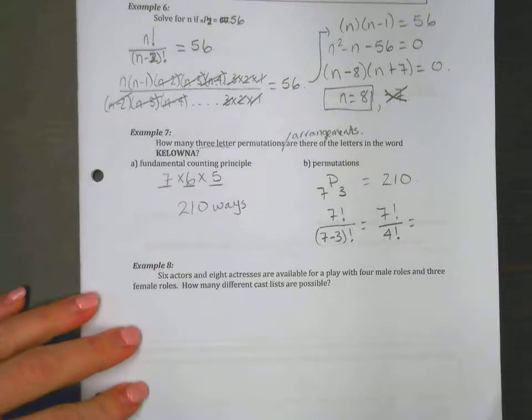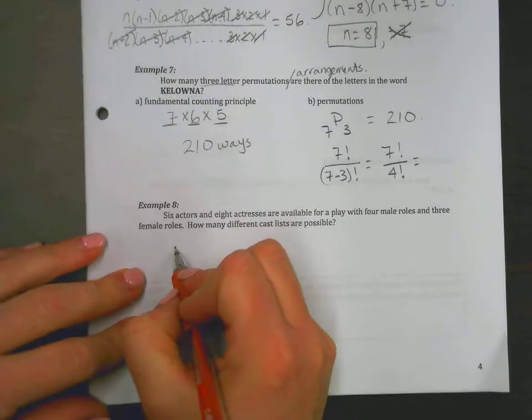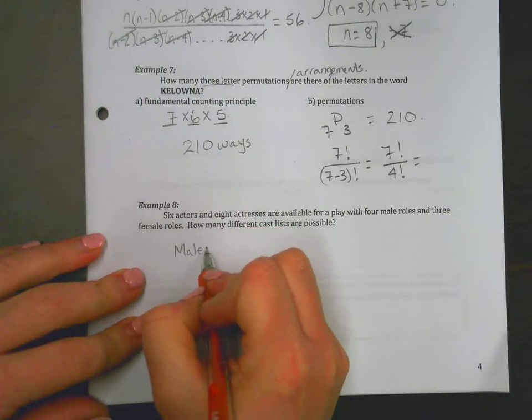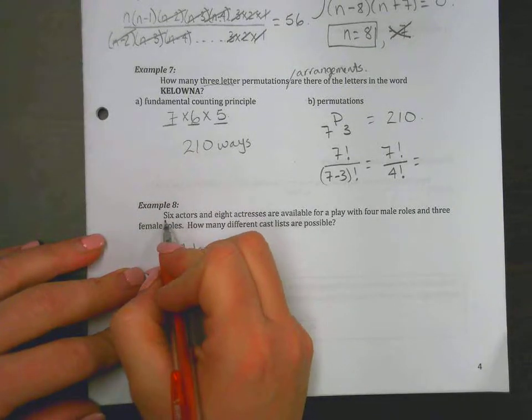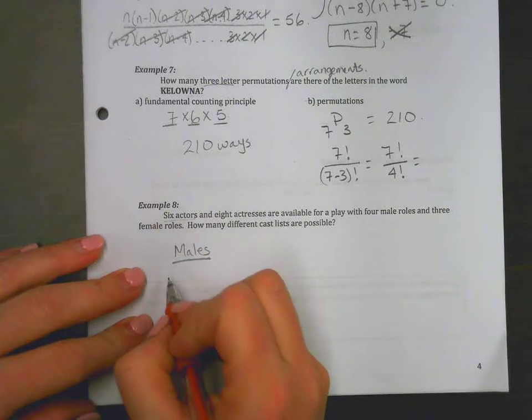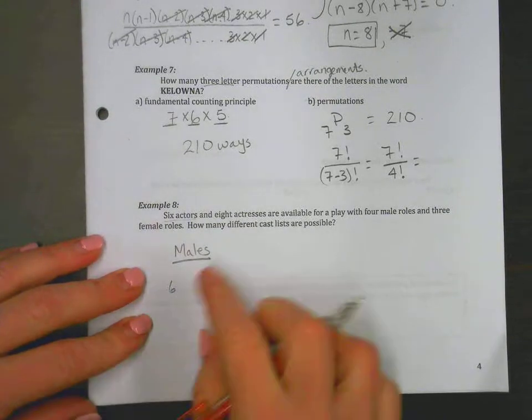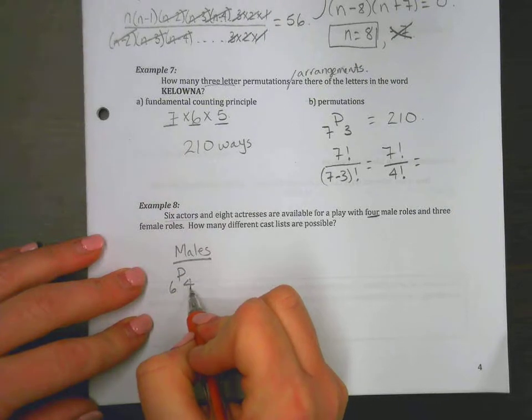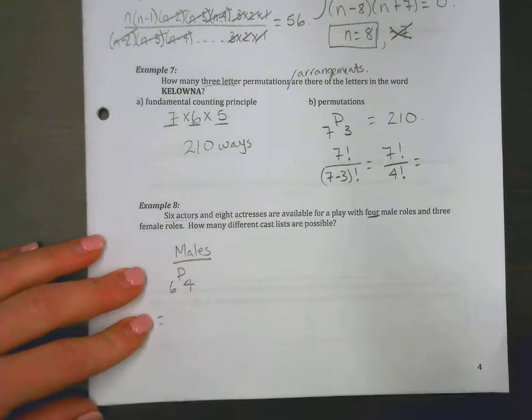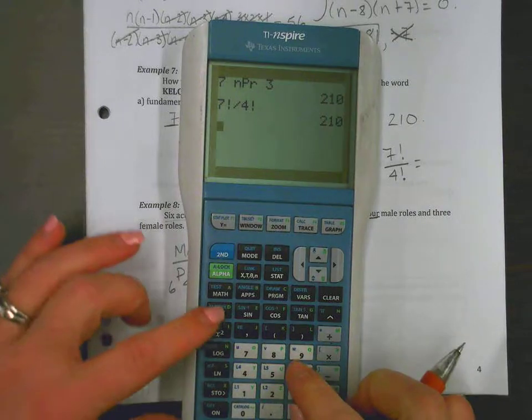How many actors do I have available to create a cast? Well, there's 6 possibilities. So I'm going to take 6 permutation, and how many am I taking? So I'm going to go 6 permutation 4, which gives me 360 ways.